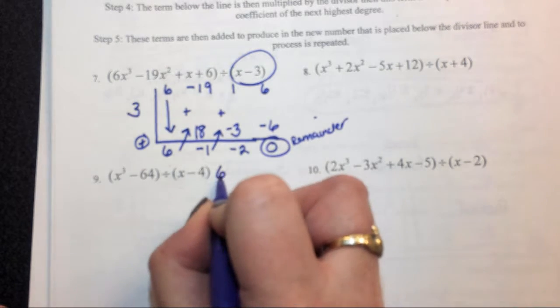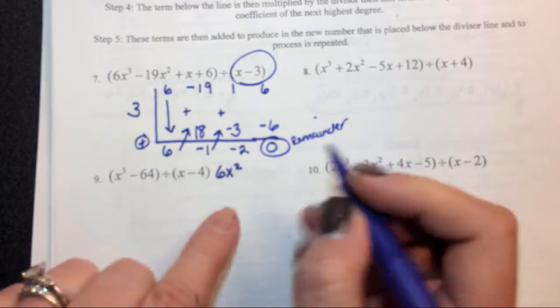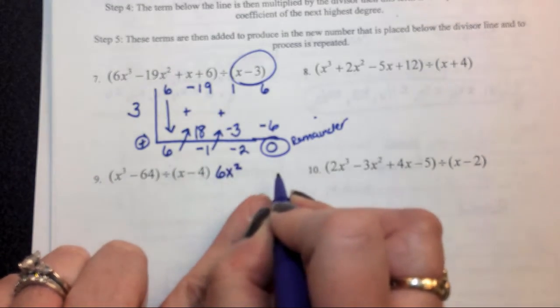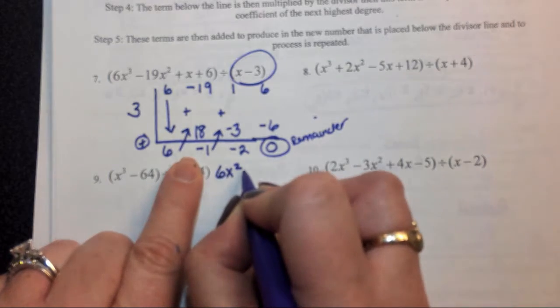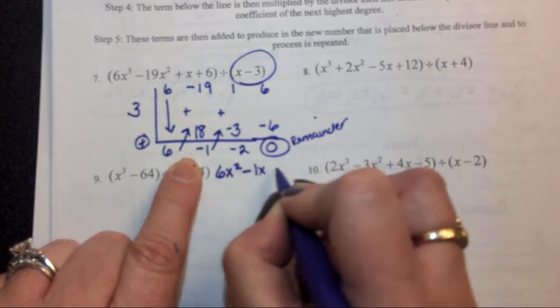And then you just write your polynomial in standard form. So 6x squared, again, what comes after an x squared? It would be an x. So this would be the coefficient of your x, a minus 1x, and then a minus 2.